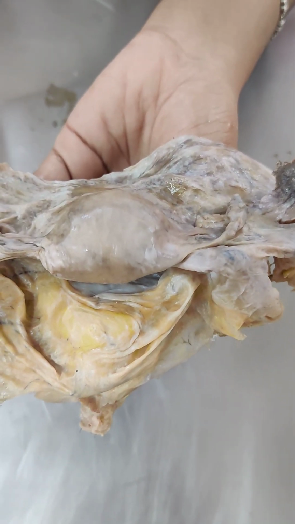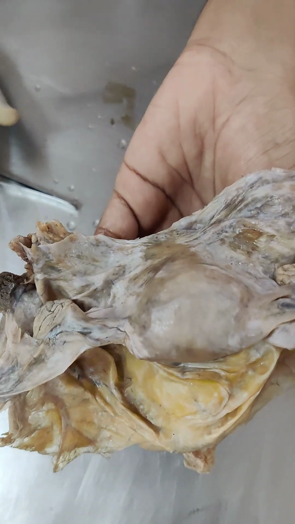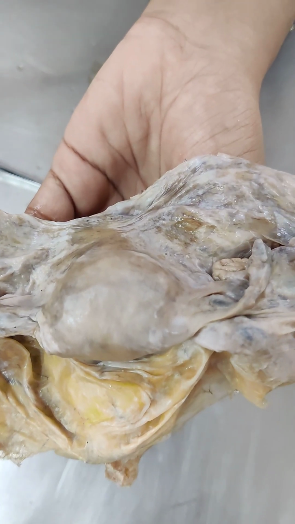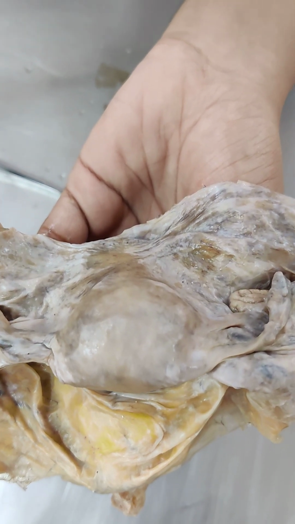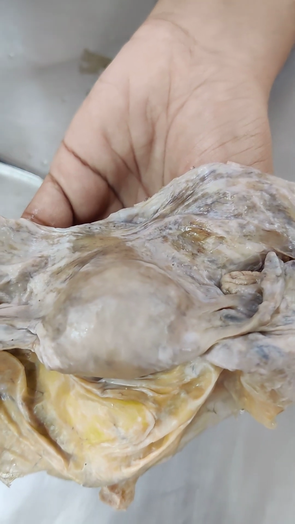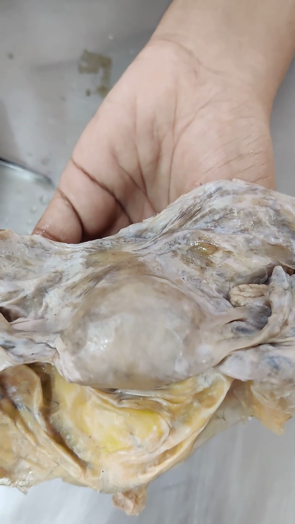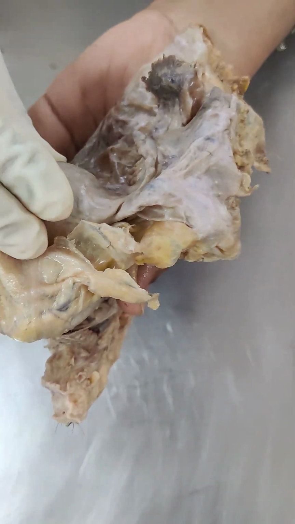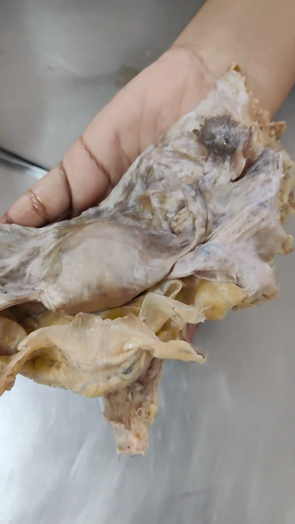Visceral nerve supply is by T12 to L2 segments, which is pain sensitive and temperature sensitive, and parasympathetic is for dilation of the muscles, and sympathetic is for constriction of uterine muscles. And the end part, the vagina, has the somatic nerve supply, the pudendal nerve, which is touch sensitive.